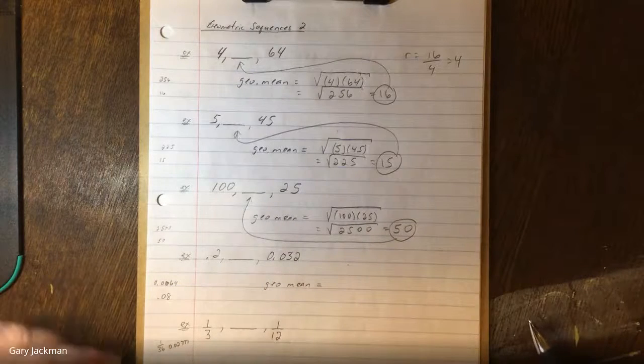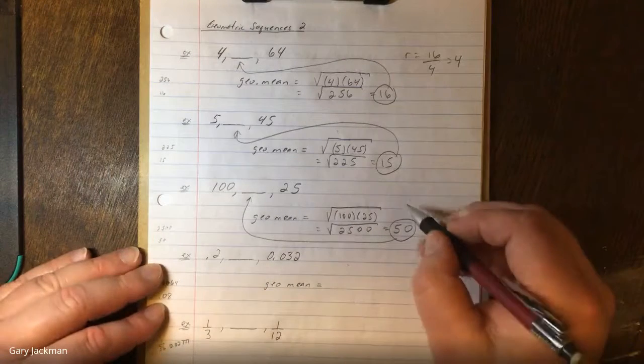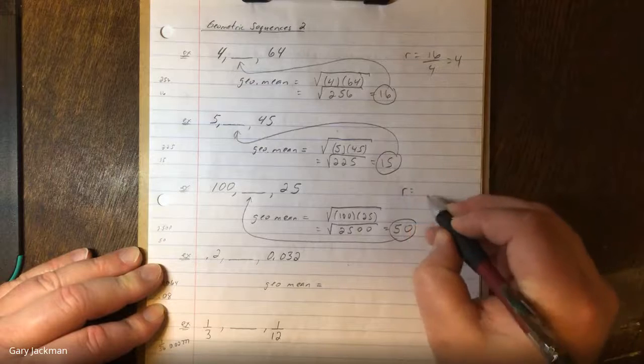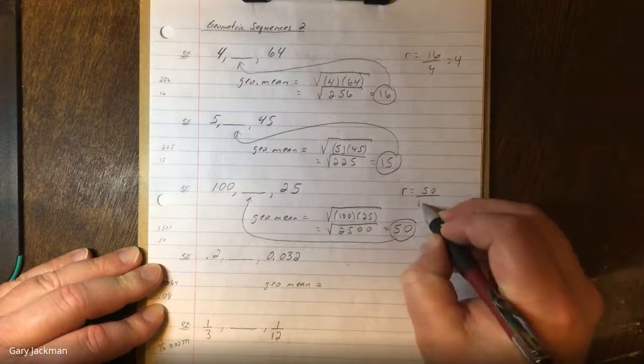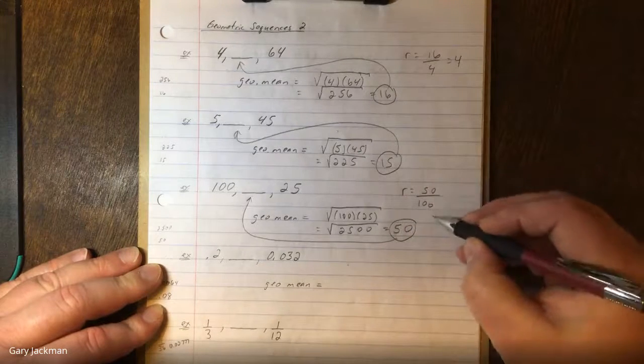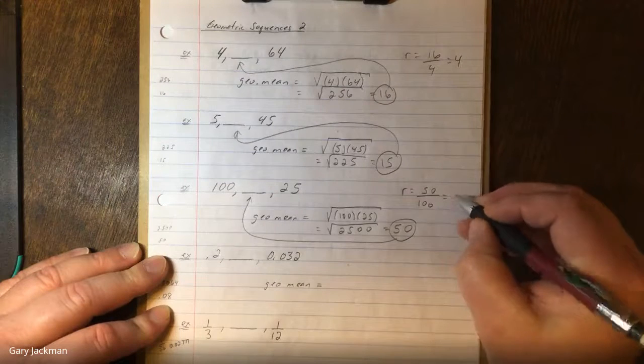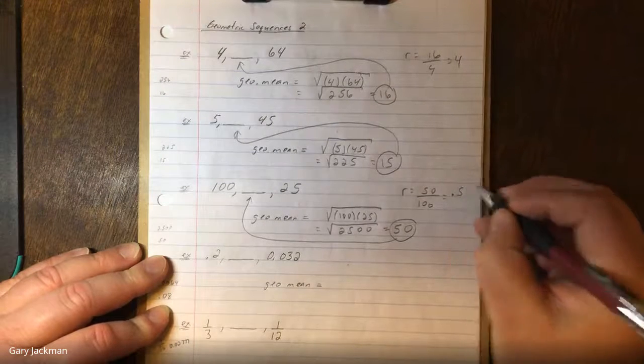Let's double check this one because it's a decrease there. So again, to find r, we take our second term divided by our first term. 50 divided by 100 gives us 1/2 or 0.5.